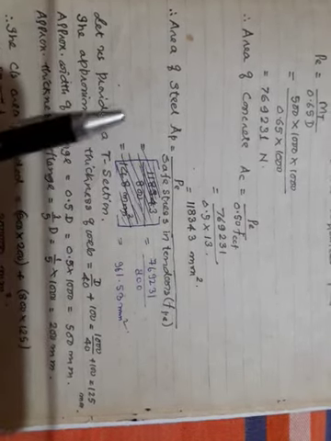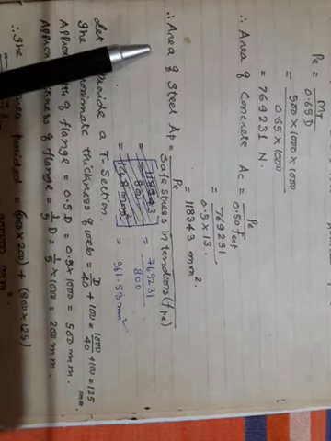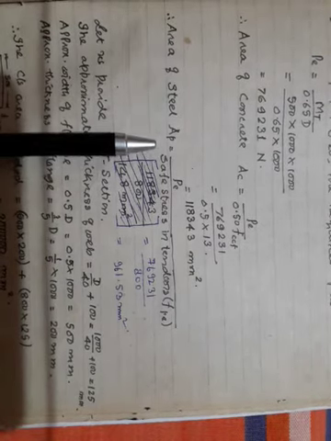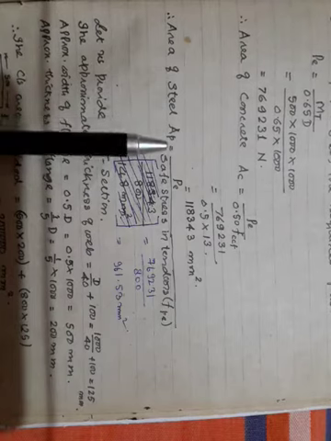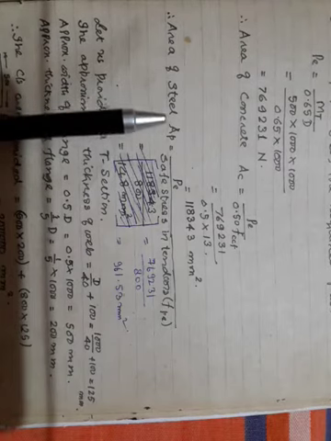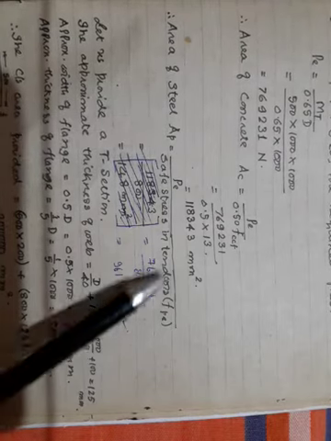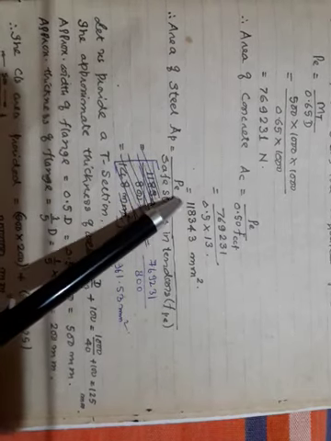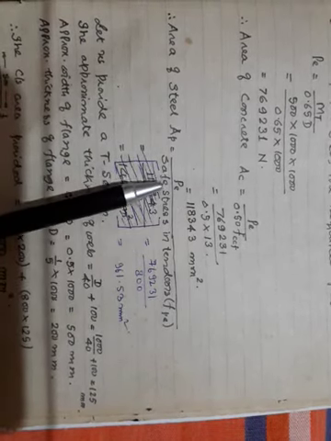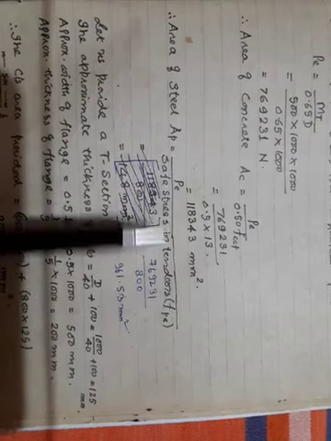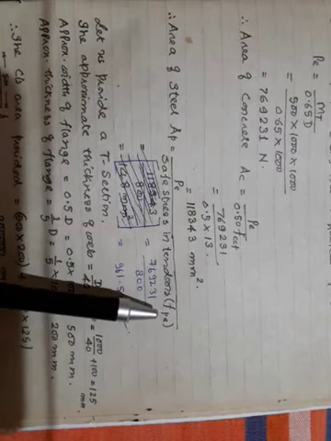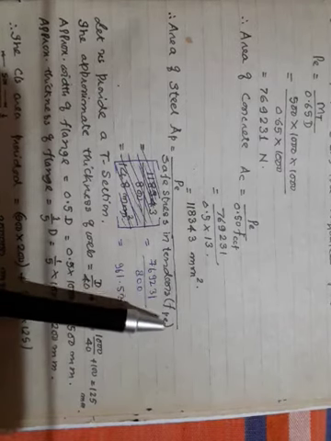Now I want to calculate area of steel AP, the area of pre-stressing steel. It is given by effective pre-stress divided by safe stress in tendons, or FPE. FPE value is given in the problem.